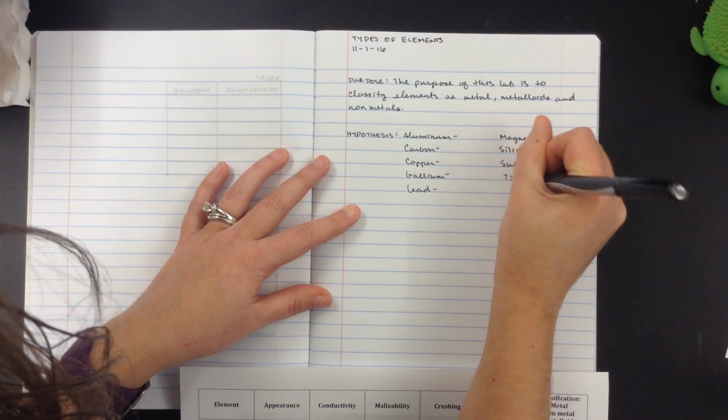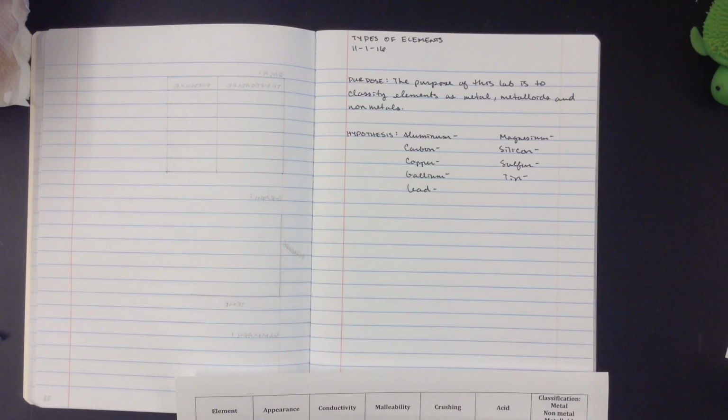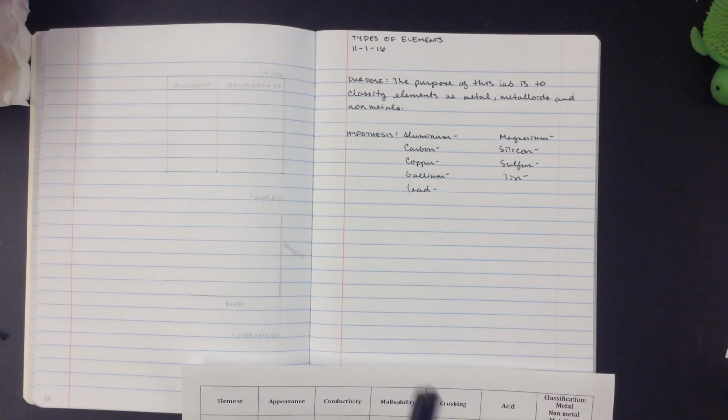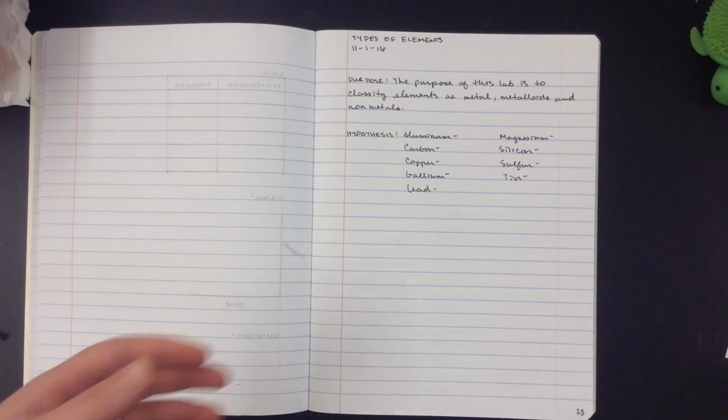and tin. What I want you to do is, based on what you know about metals and nonmetals and what a metalloid might be, predict for each of these 9 elements whether it's going to be a metal, a metalloid, or a nonmetal. Don't go look them up. That spoils the fun. What we're looking for is a prediction, based on what you already know, of which types you think these are.